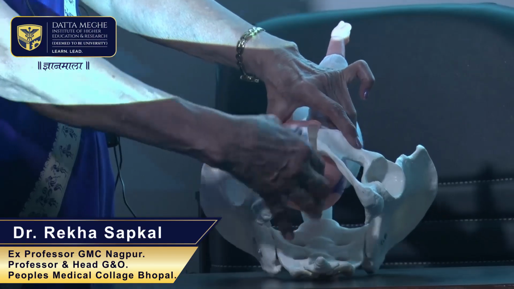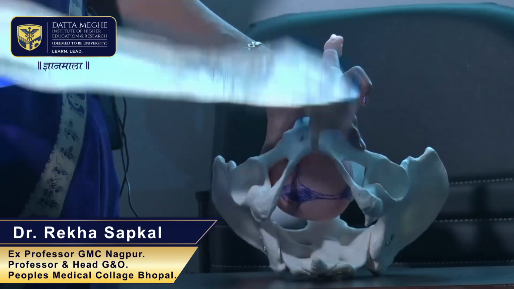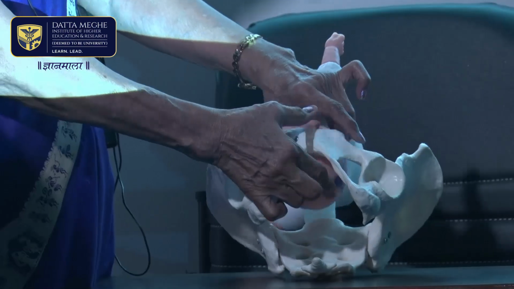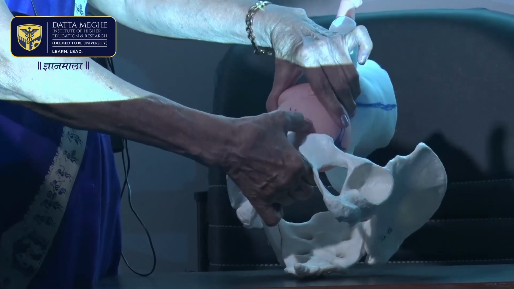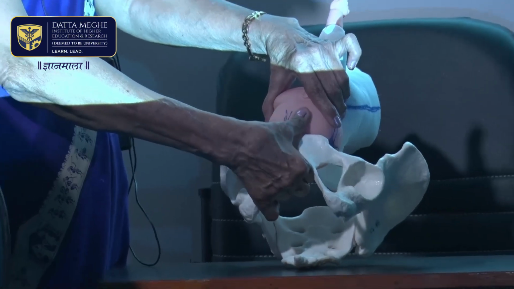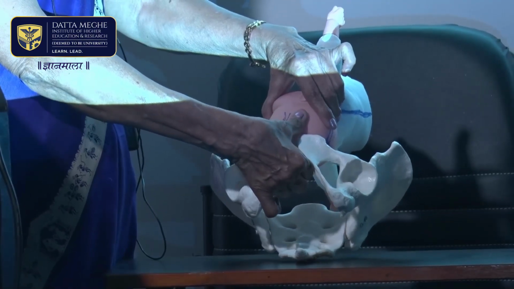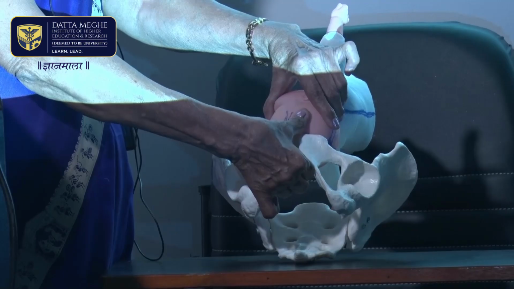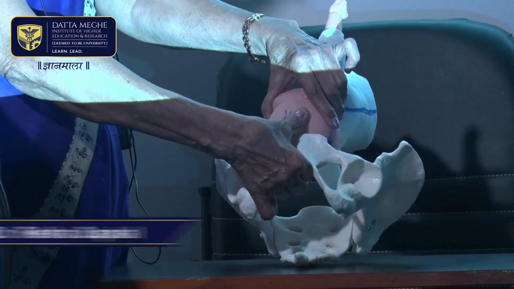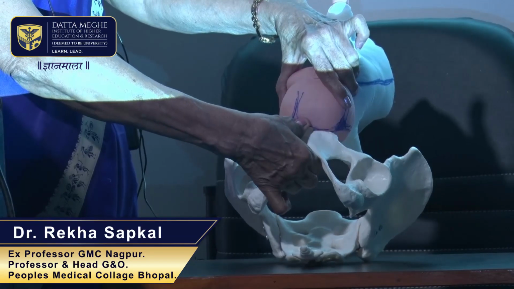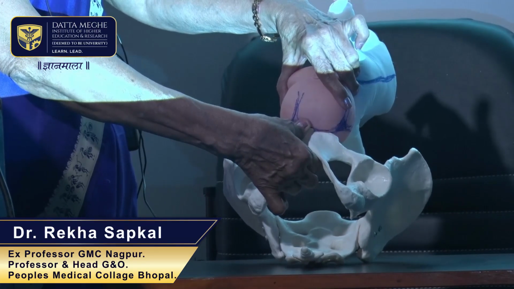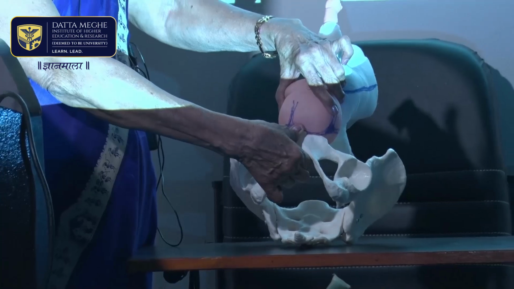If it is not palpable on PV, it descends at 0, no CPD. If this thumb makes out the parietal bone in line with the pubic symphysis like this, then it is borderline inlet contraction. The treatment is trial of labor. When the parietal bone overhangs like this, it is a major degree of pelvic contraction. The treatment is elective cesarean section.